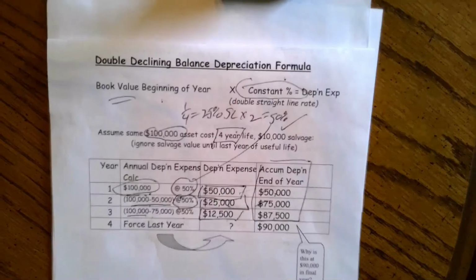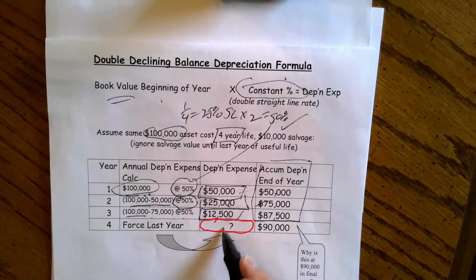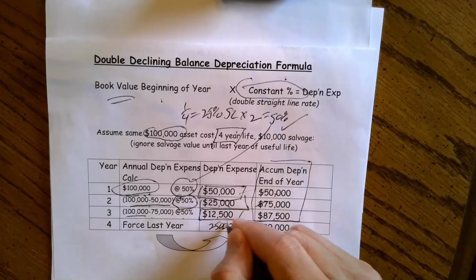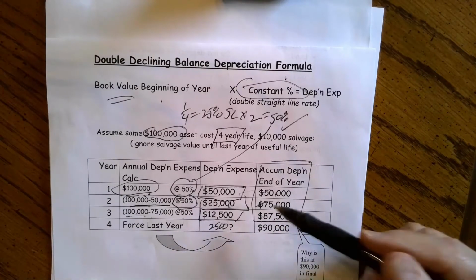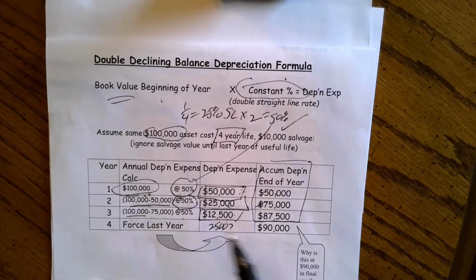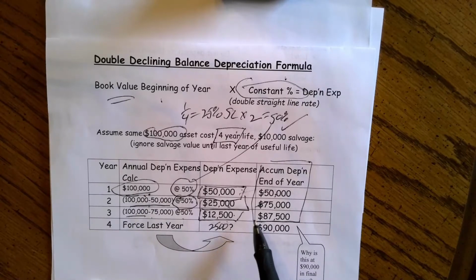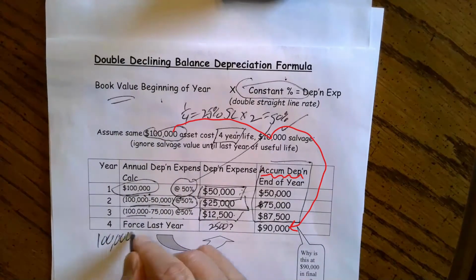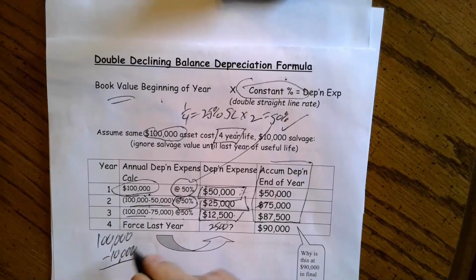So the question in this problem, what's depreciation expense in the last year under the DDB method? We force it. It's $2,500. Why? We didn't take into account salvage value the first 3 years. It's always based on the declining book value. But in the end, we can't depreciate it beyond its depreciable cost. Depreciable cost, $100,000 less $10,000 salvage value. Value expected of the asset when we're done using it after 4 years.